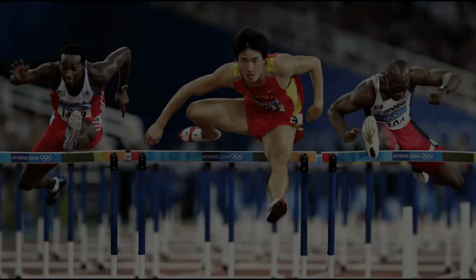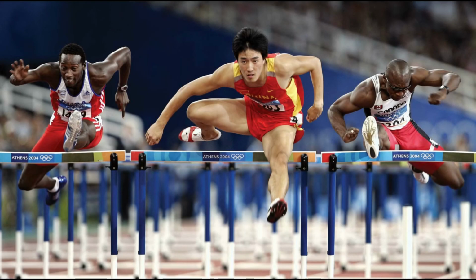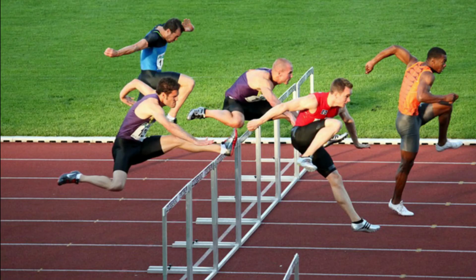The standard long hurdle race is 400 meters for both men and women. Each of these races is run over 10 hurdles, and they are all Olympic events.